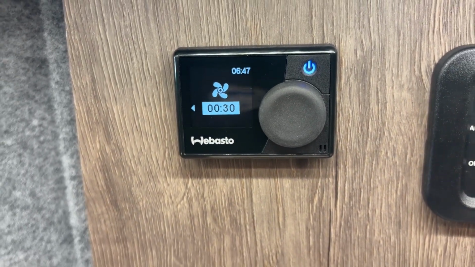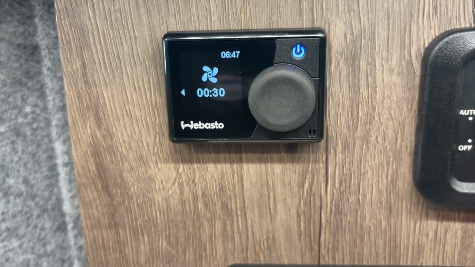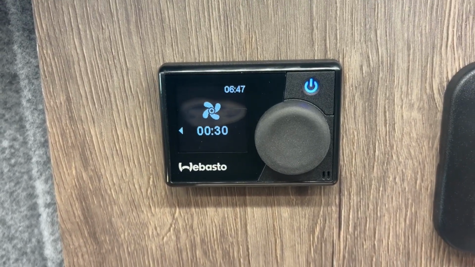If you do want to change the timer, you can only reduce it from the initial setting or what you've changed it to. You can never increase the timer once the unit is running.